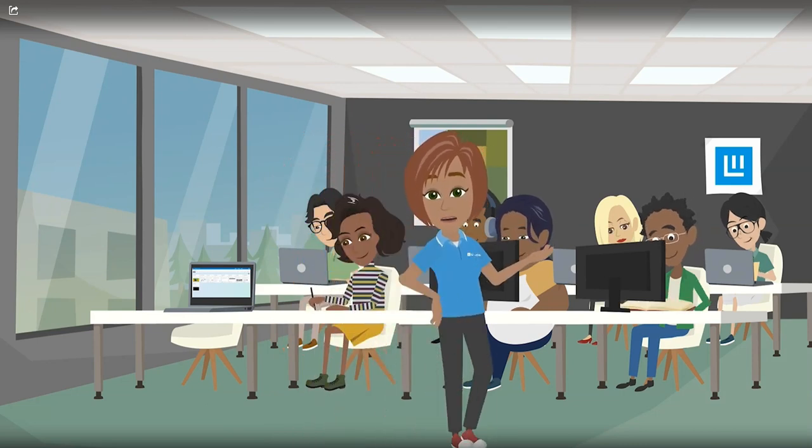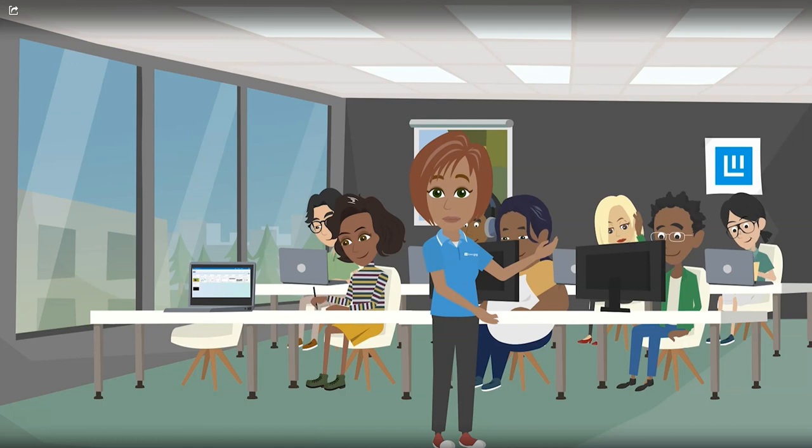Today we'll spend about 35 minutes walking through everything from logging in to logging out and all the different features and actions that you can do with ClassWize.